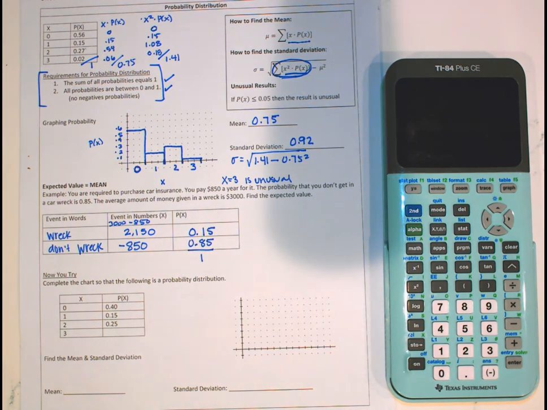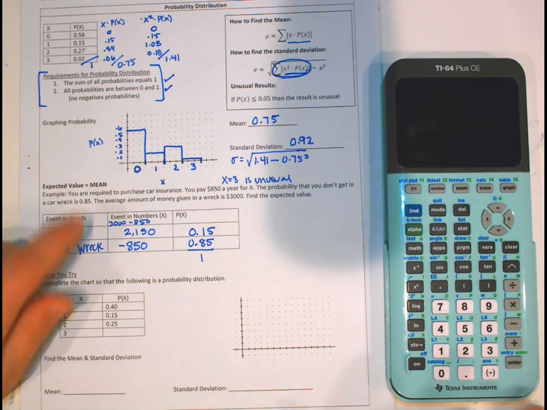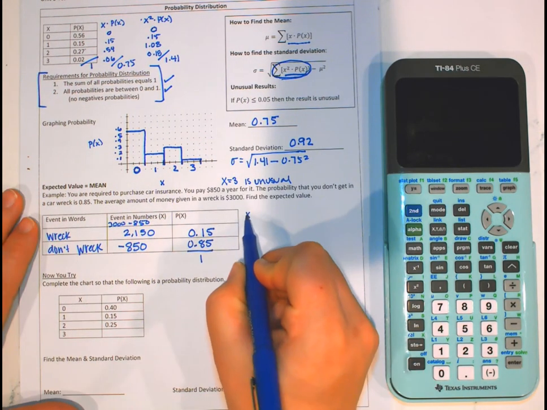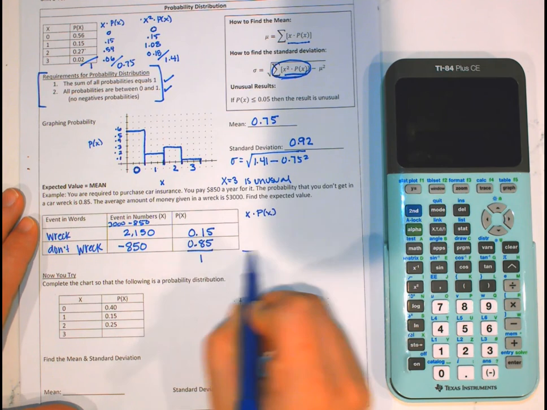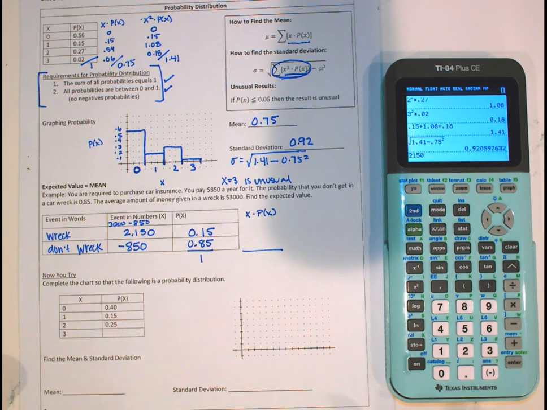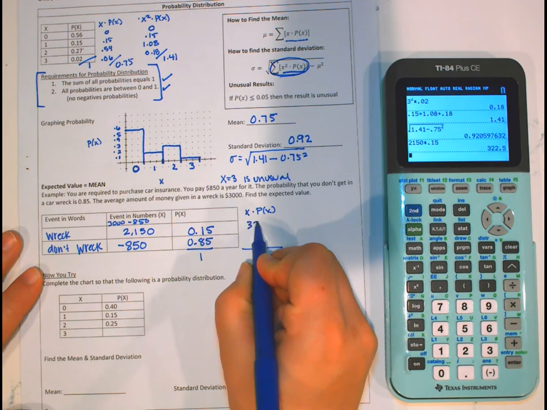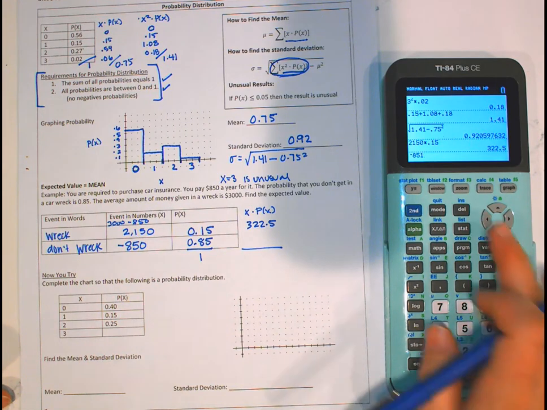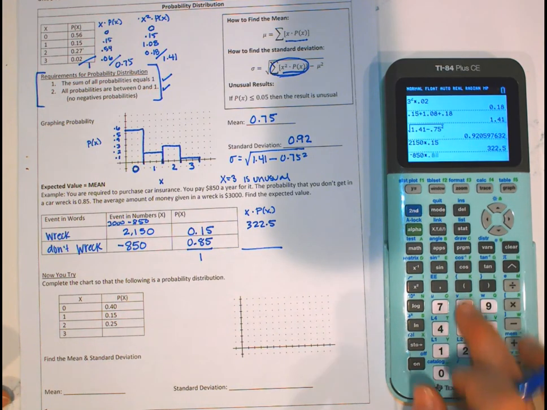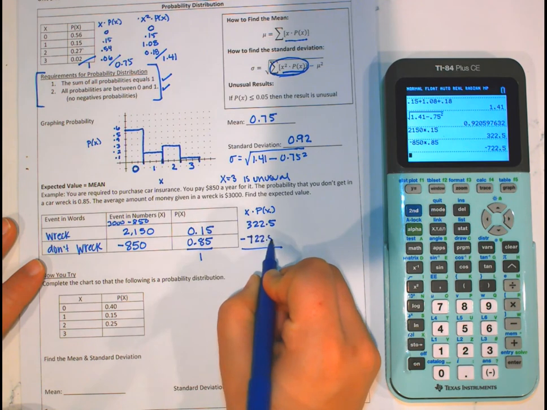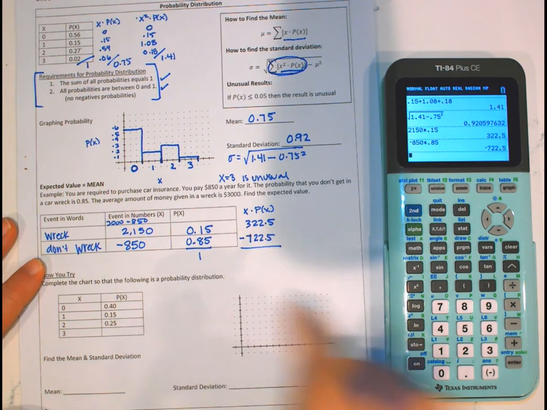Okay, so now to find my expected value, again, it's the same thing as finding my mean that I did up here. I'm doing x times P of x, and then I'm going to add them together. So I'm going to do 2,150 times 0.15, and I get 322.5. And then I'm going to do negative 850 times 0.85, and I get negative 722.5.